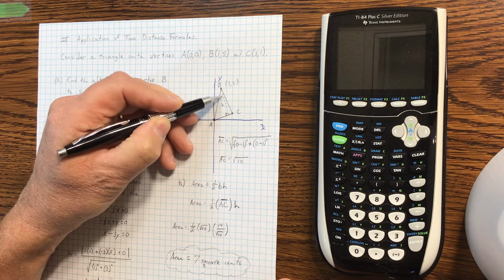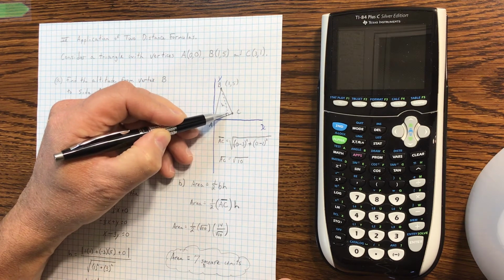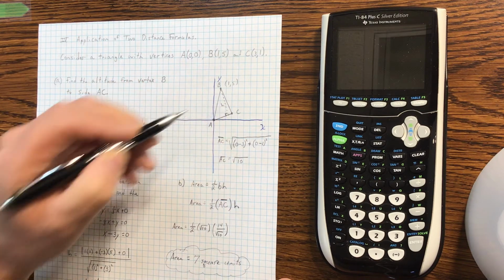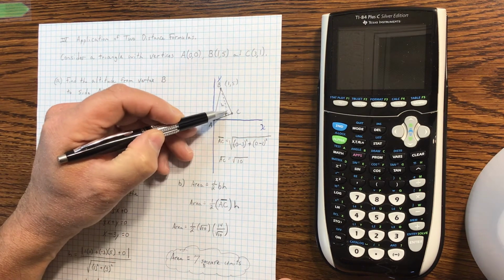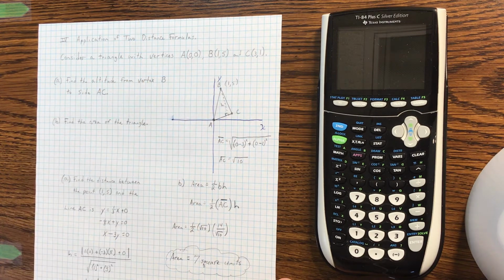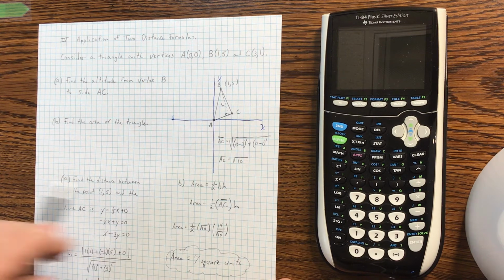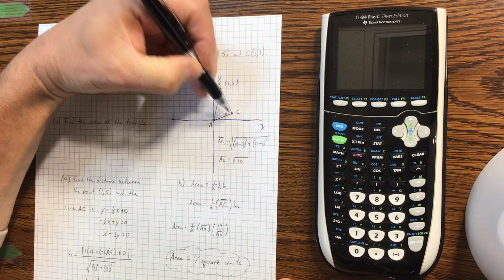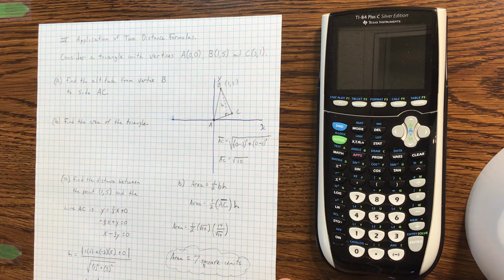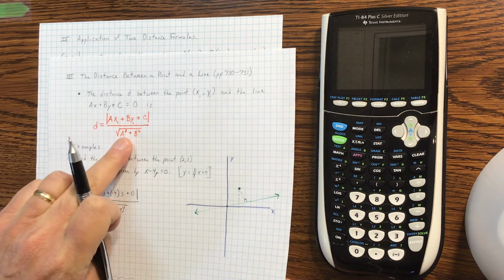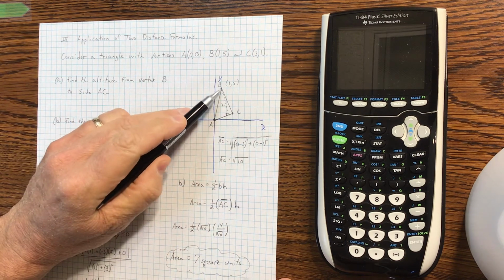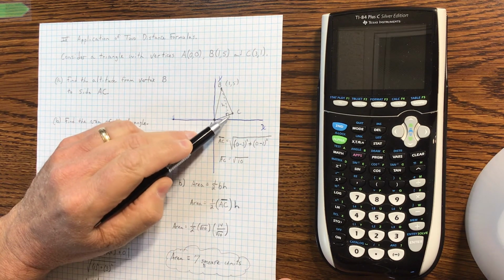Now this goes back to geometry days. We know it's a right angle right here, so that means this triangle and this triangle right here are going to be right triangles, and we want to find the altitude. But if you really stop and look at it, it's not that difficult. Here's side AC, because we can use this formula from the last section, because all we're doing is we're trying to find the distance from vertex B to this line right here.